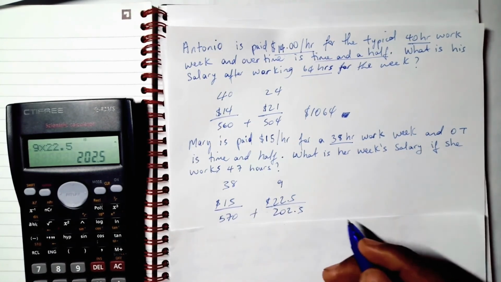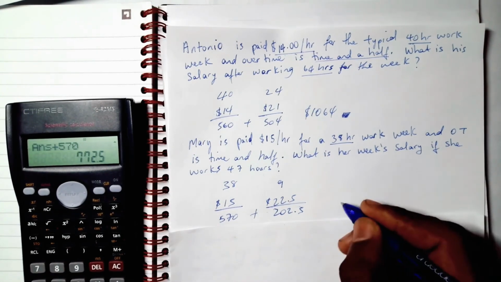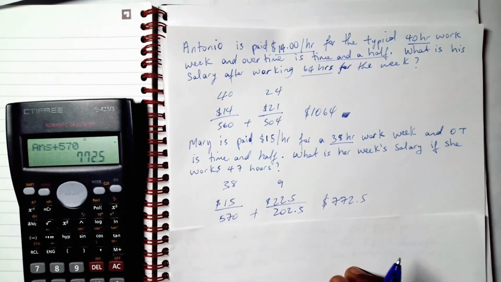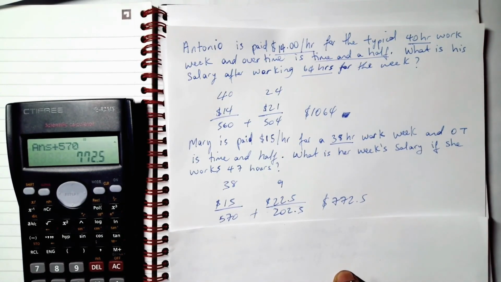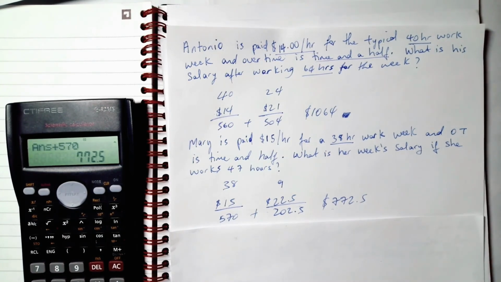We add these to get the 772.5 salary. Alright. In most cases, you'll have to subtract taxes, but this is the gross salary when calculating base pay and overtime pay.